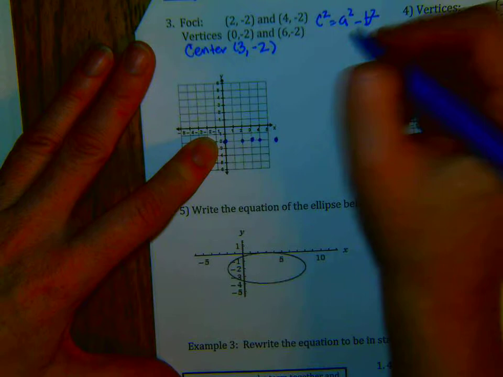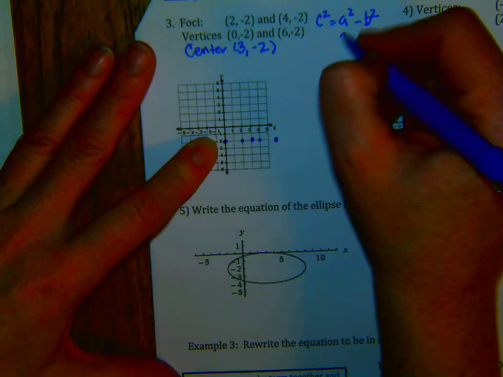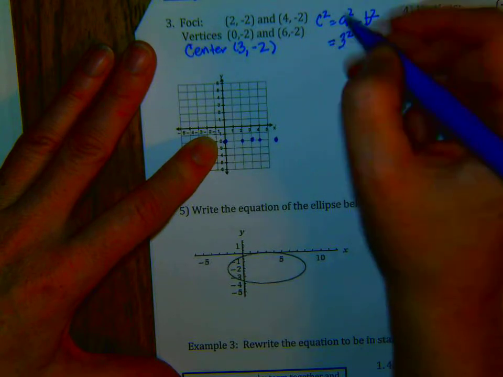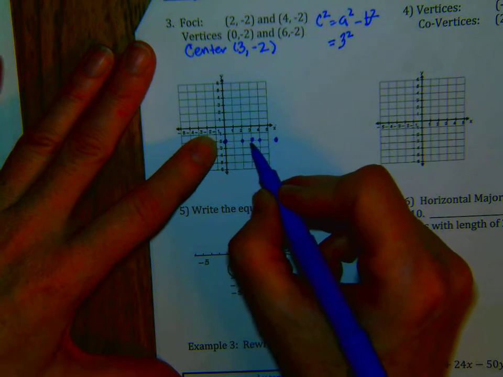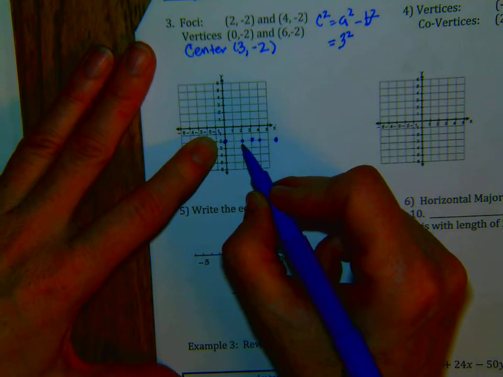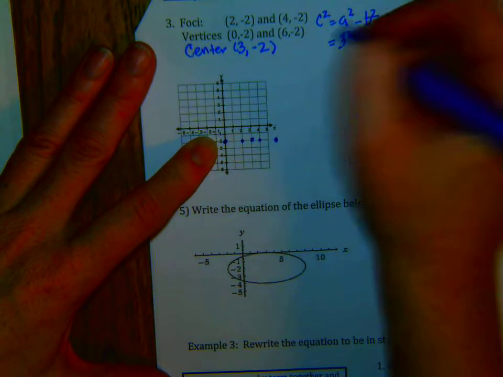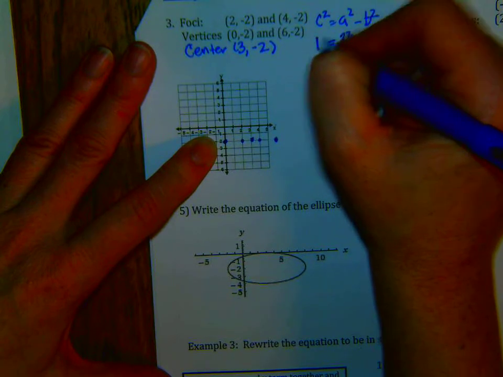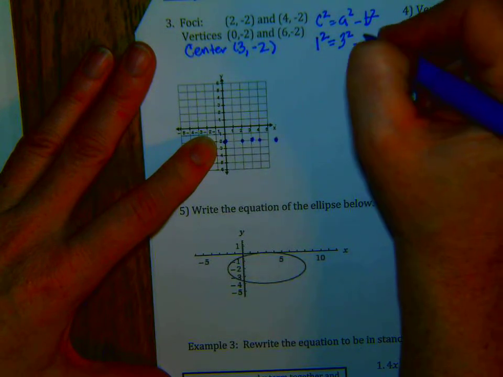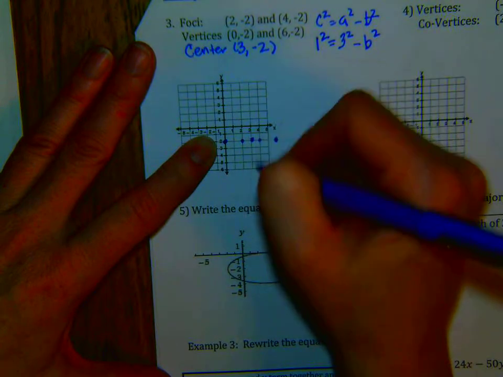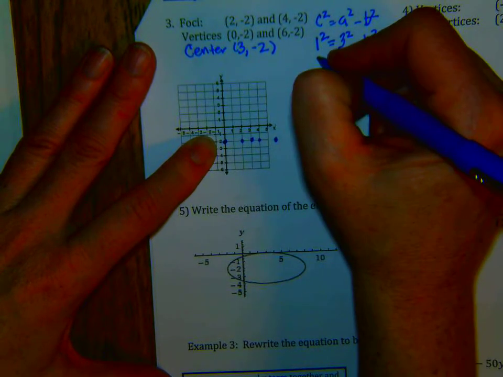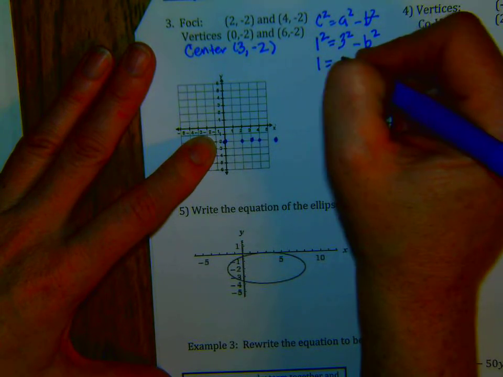We know that c is the distance from the center to the foci, so that's going to be 1. So c squared is 1 squared. So we have to solve for b squared, which will tell us the other side of the ellipse. So we can do that. 1 squared is 1 equals 3 squared, which is 9, minus b squared.